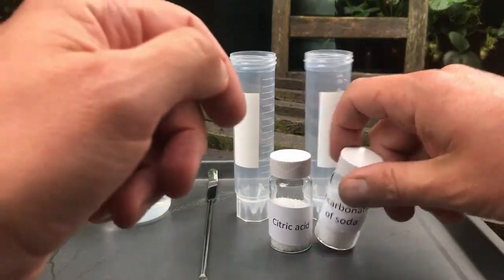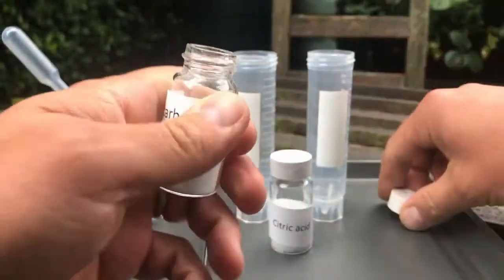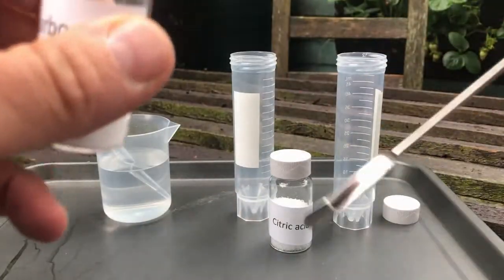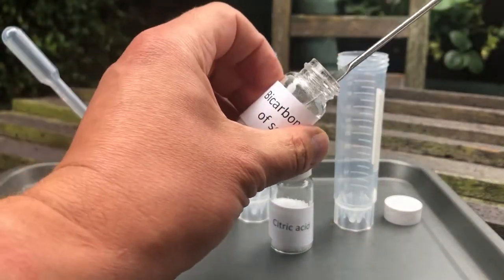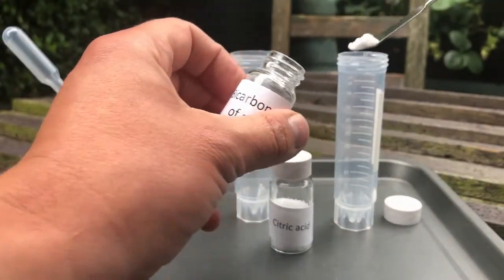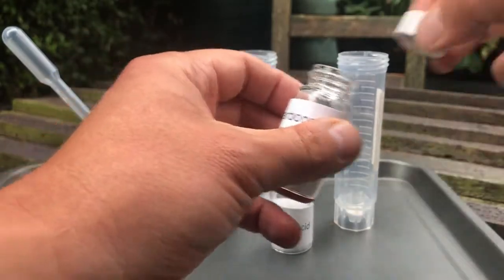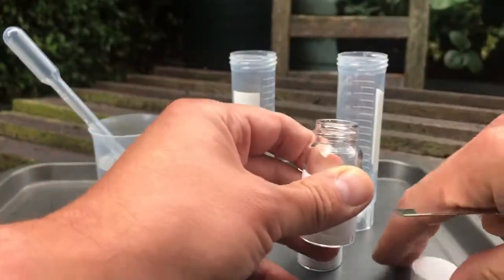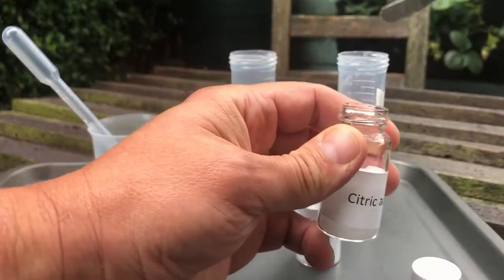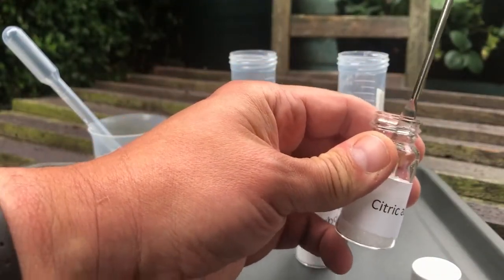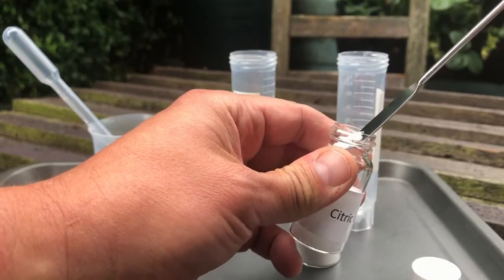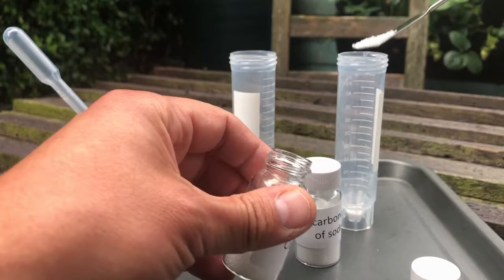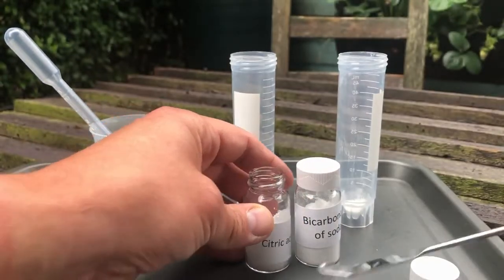So let's try mixing them to see what happens. We'll add the bicarb first, so you can use your spatula. We'll just try a scoop of that in there, and a scoop of citric acid, and put that in the centrifuge tube.